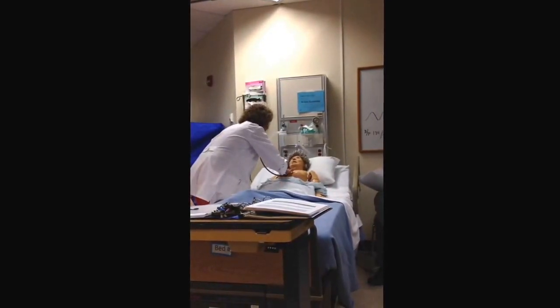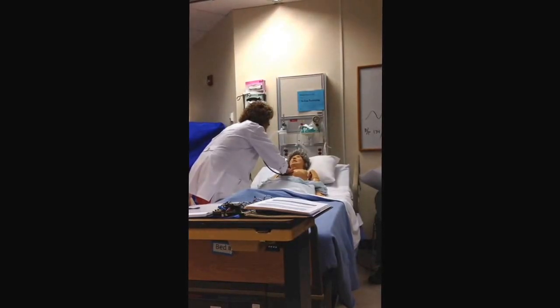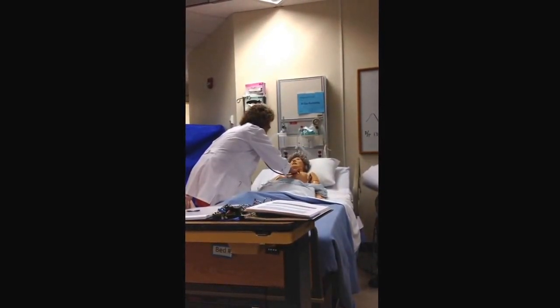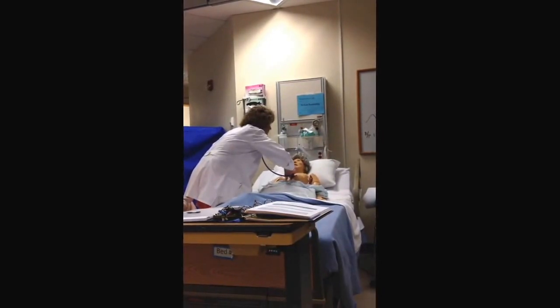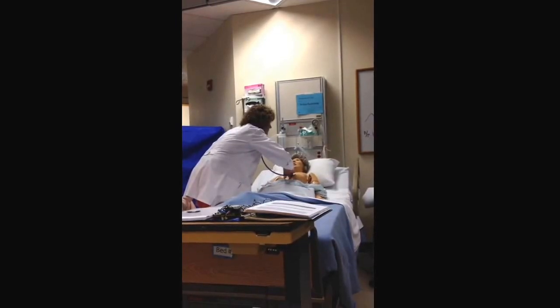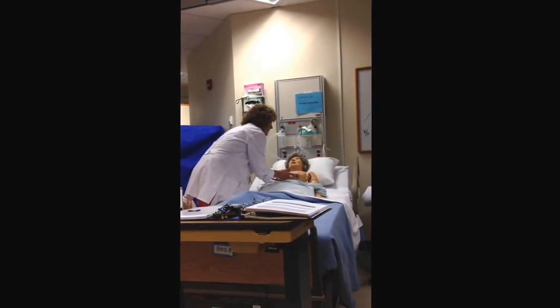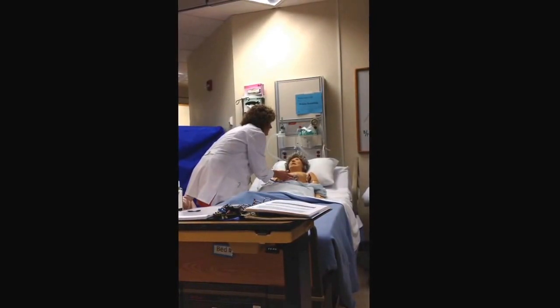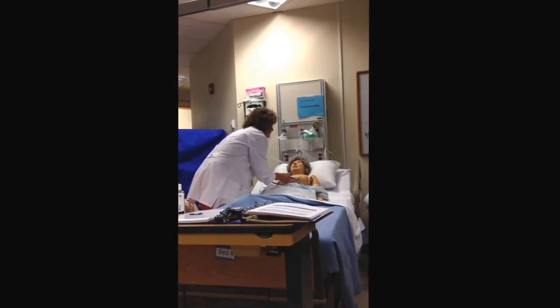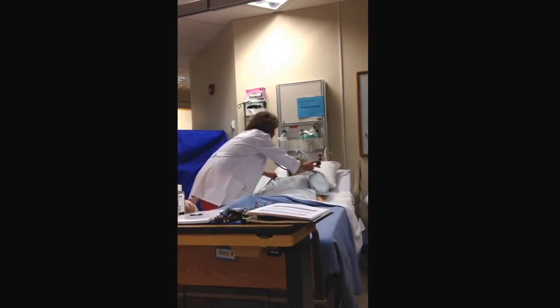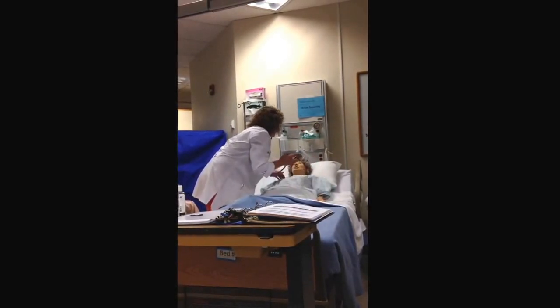So I'm going to listen to the aortic, again at the second intercostal space with the bell, the pulmonic, second intercostal space, tricuspid, third intercostal space, left sternal border, Erb's point, fourth intercostal space, left sternal border, and then your mitral area is your left midclavicular line, fifth intercostal space, and all of that sounds within normal parameters. I am not hearing any murmurs.